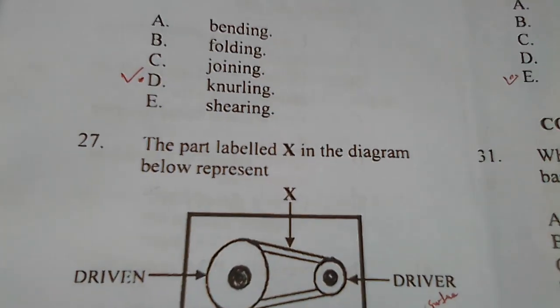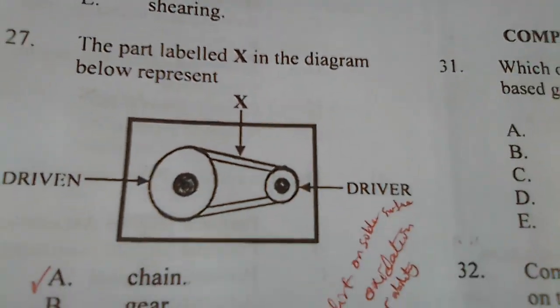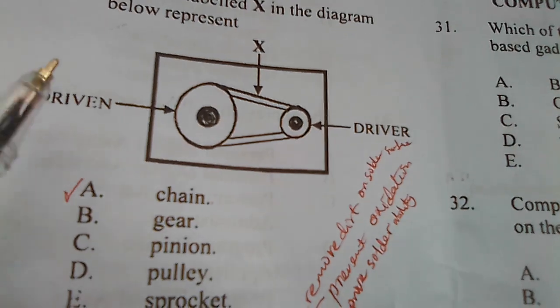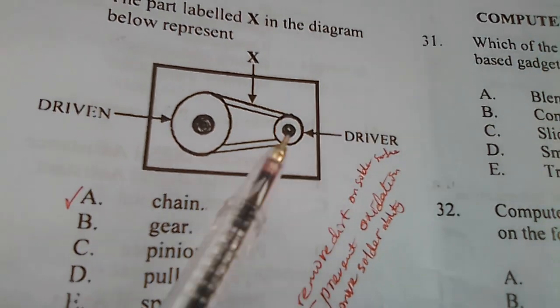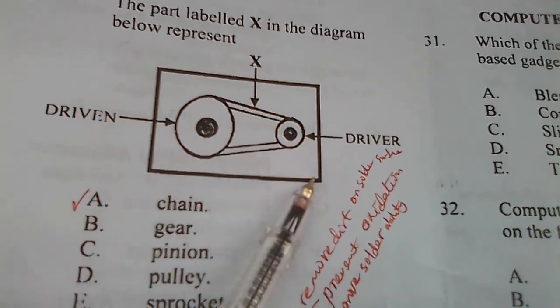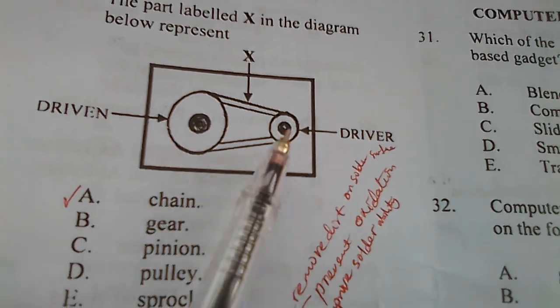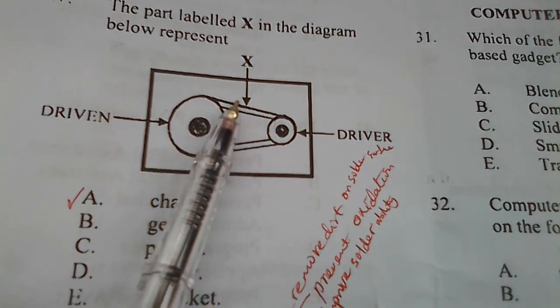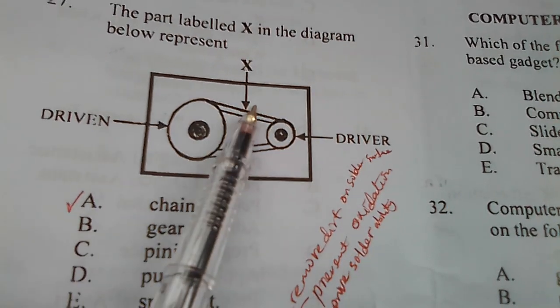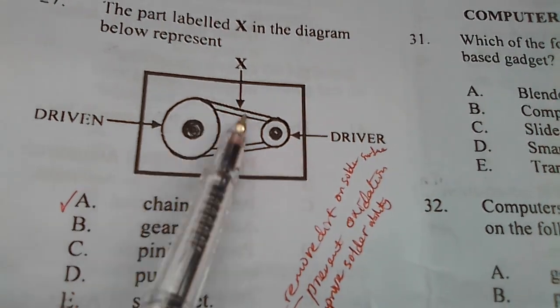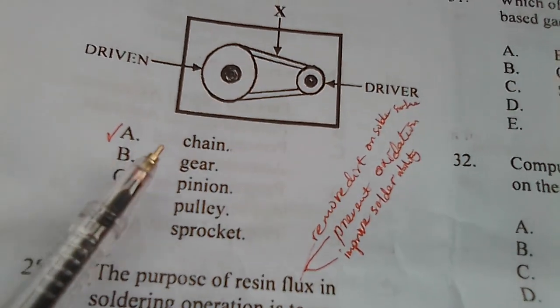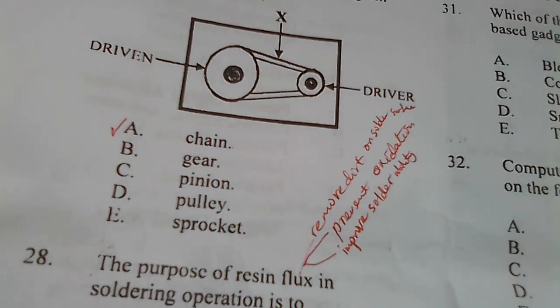Question 27. The part labeled X in the diagram below represents. Now look at the driven gear and look at the driver gear. So what is driving it? What is making these two, the driver and the driven, to roll is where they labeled X. So it's either a belt or a chain. So let's come here. Our option is A, which is the chain.